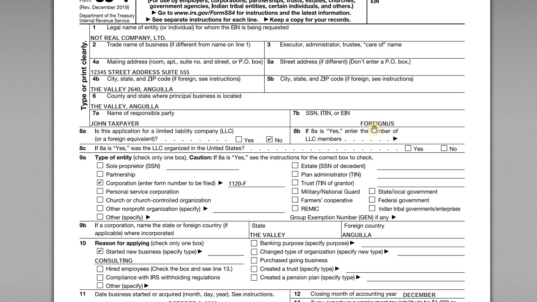If they do not, because they are not a U.S. person, that is okay. They can simply enter foreign U.S., which is an okay placeholder, or they could put non-resident alien, something to indicate that this is a non-U.S. person. Do not leave this blank, right?